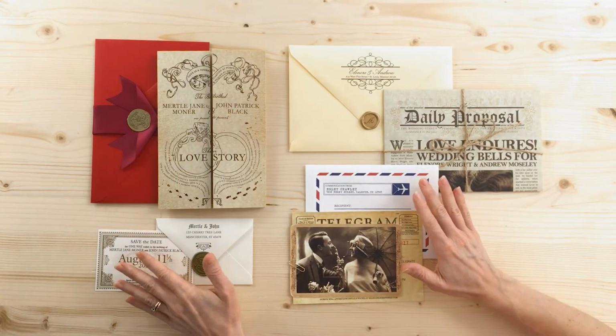Now, we have seen over the years a lot of couples who are very intent on every piece of paper in their wedding matching a certain theme. So, Melissa, why don't you take us through some save the dates that also match in theme with an invitation? So here we have 2 examples.